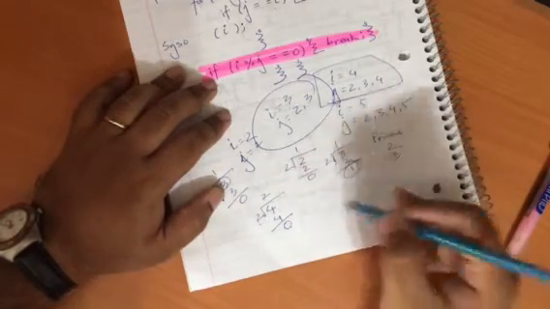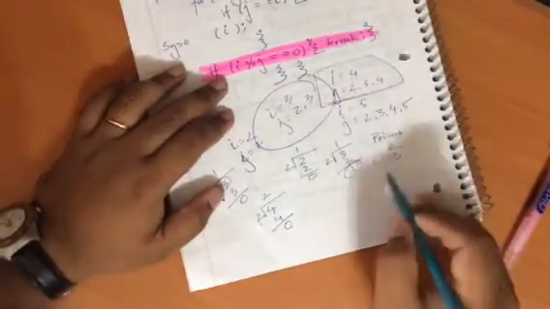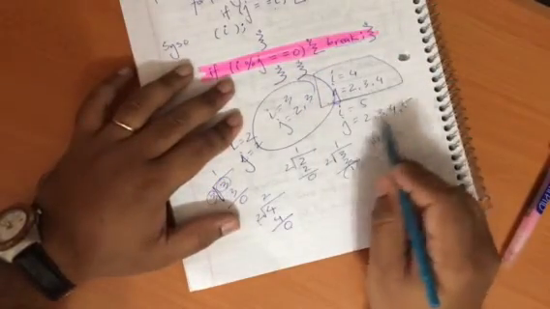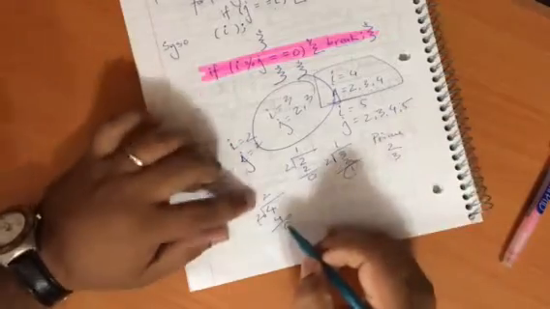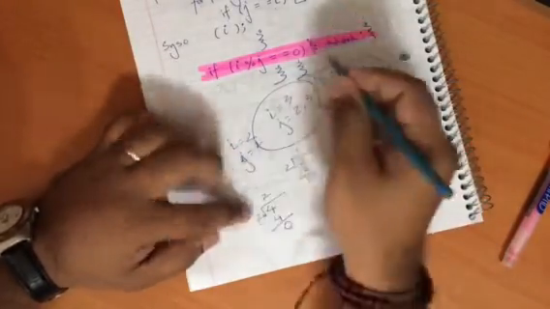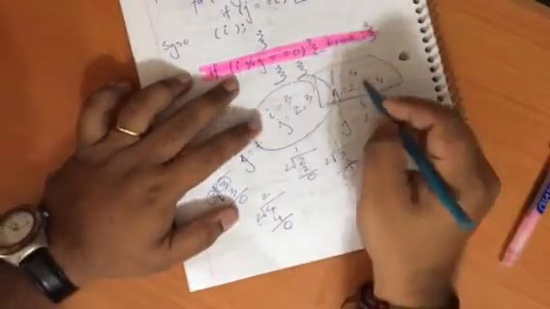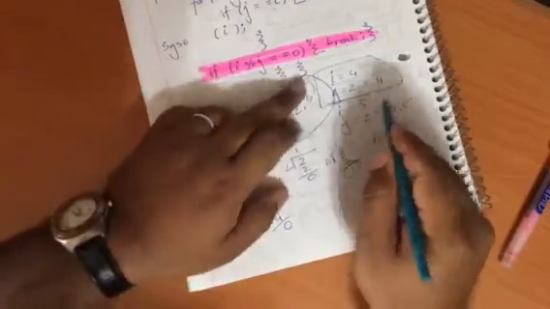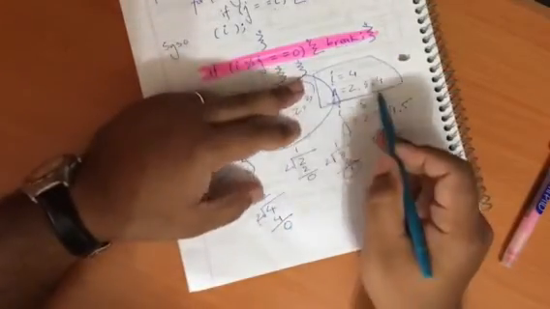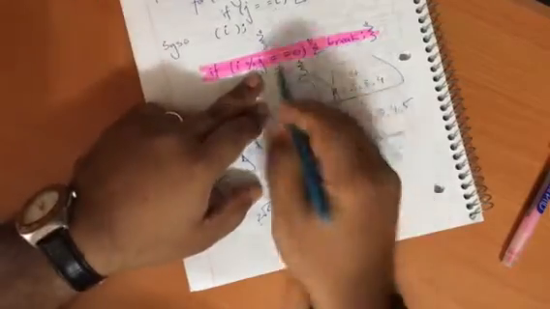So we break. So 4 is not a prime number, right? Once it gets 0, it will break. It wouldn't even divide 4 by 3, because it already got a remainder 0, so it broke.